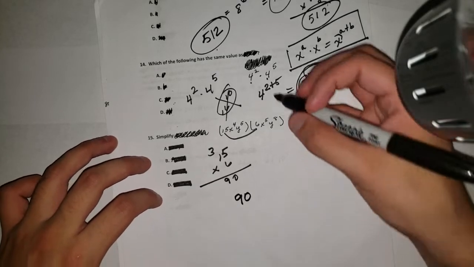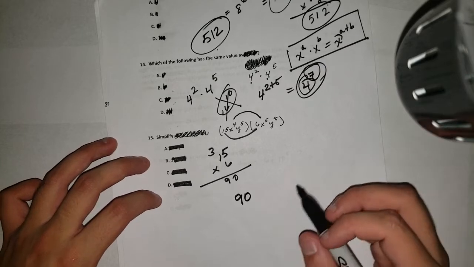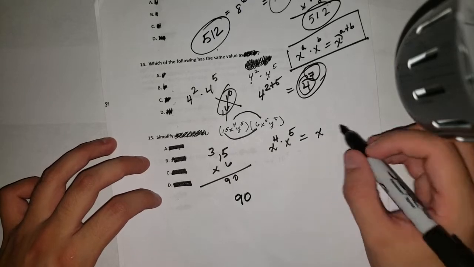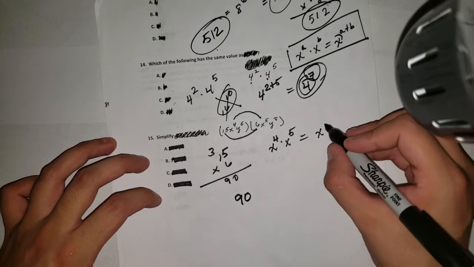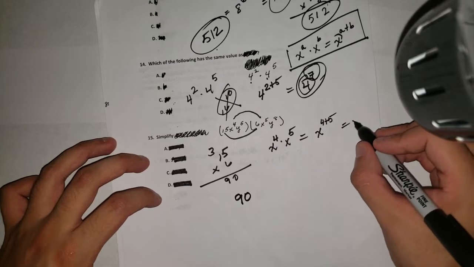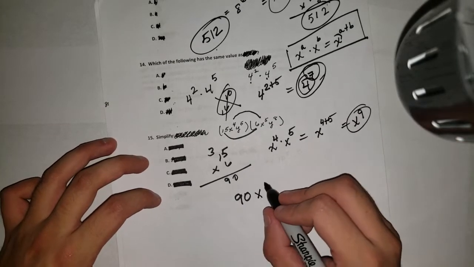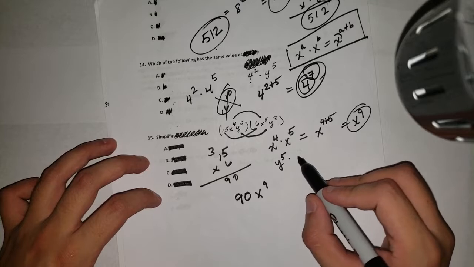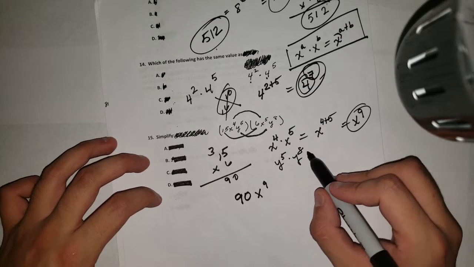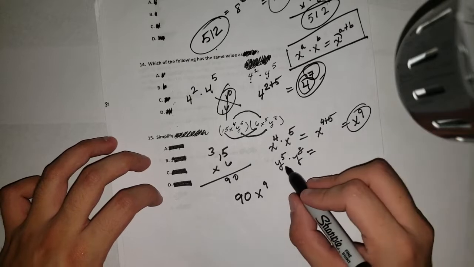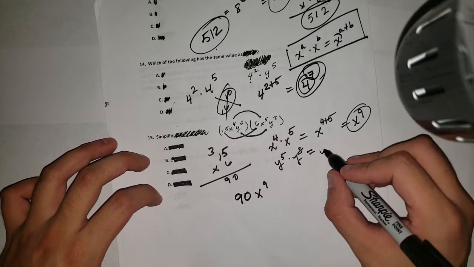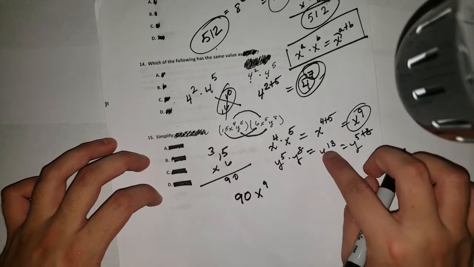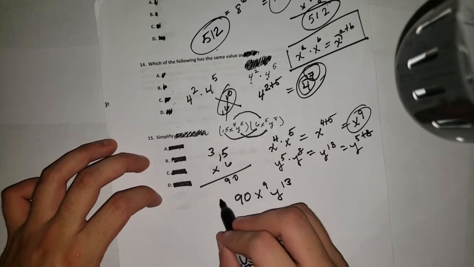Now we need to multiply x to the 4th times x to the 5th. Same base, so we add their exponents. That's just going to be x to the 4 plus 5, which is x to the 9th. And then we're going to have y to the 5th times y to the 8th. The base here is y, so we can just add their exponents. So we get y to the 5 plus 8, which is y to the 13. And that's our answer.